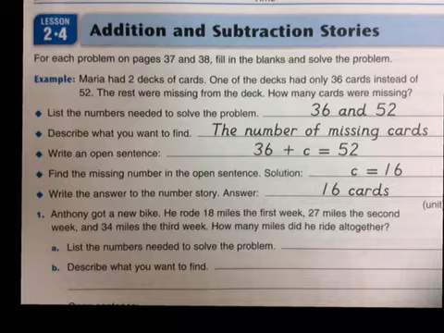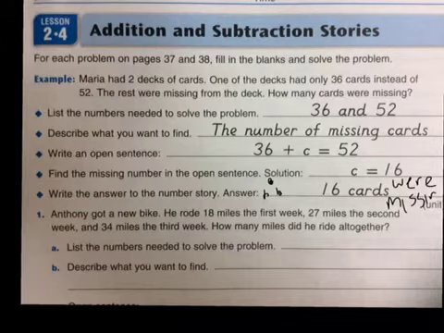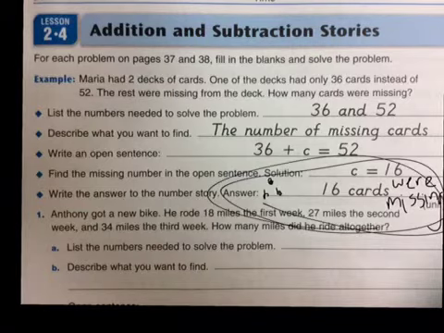Okay, well, you can't see that because it's white. I'm sorry. Therefore, the 3 dots. 1, 2, 3. Therefore, 16 cards were missing. Okay? 16 cards were missing. I would like to see a complete sentence like this, boys and girls.